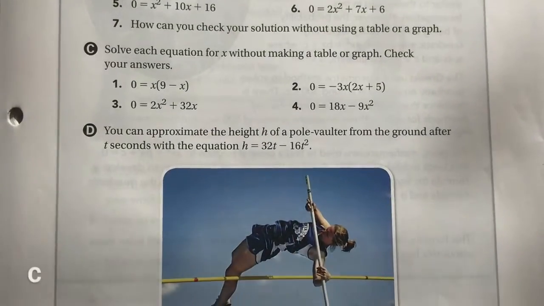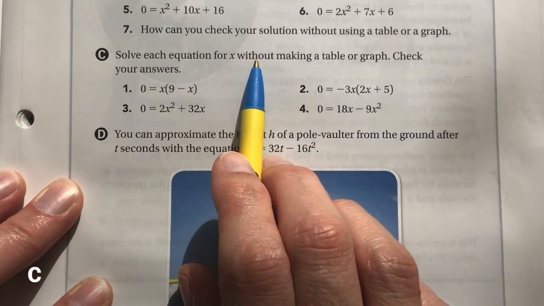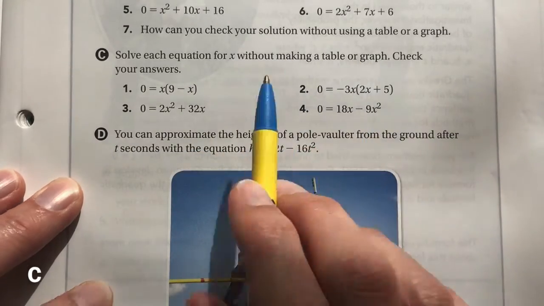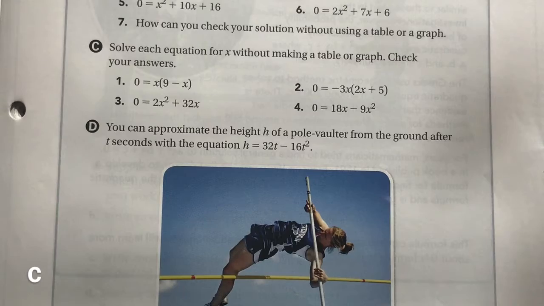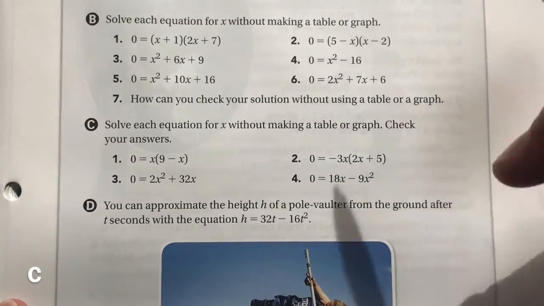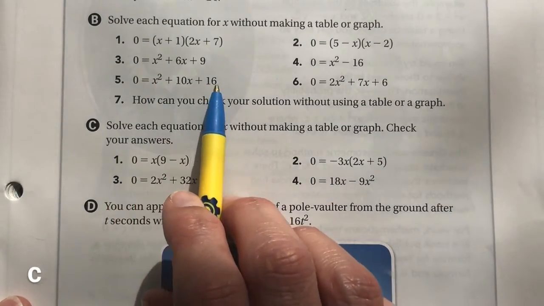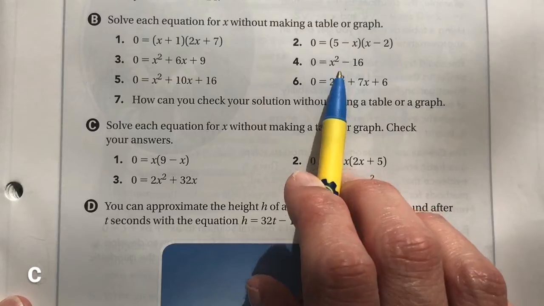All right, on to part C. It says here, solve each equation for x without making a table or a graph. Check your answers. Okay, so now if you look back, these are not the same setups of the equations as we saw in part A and B. These are going to have the value of C be 0.